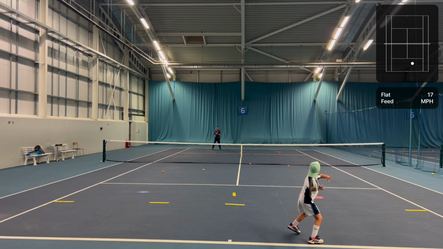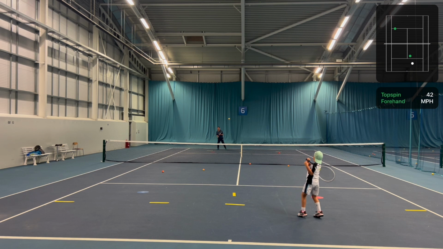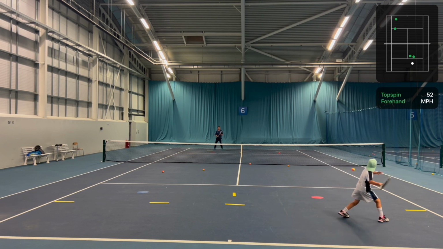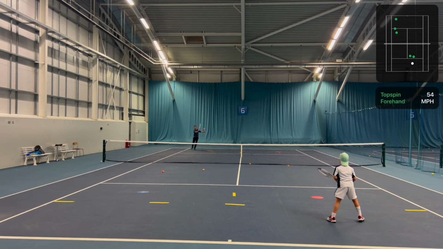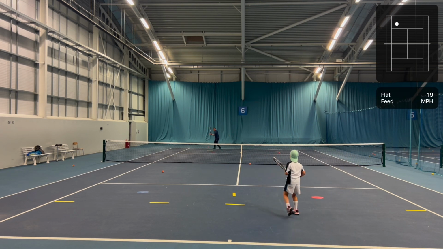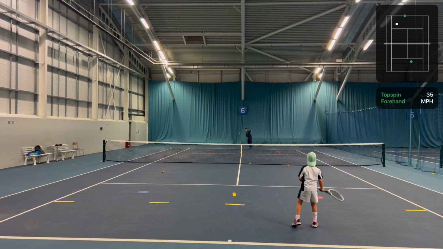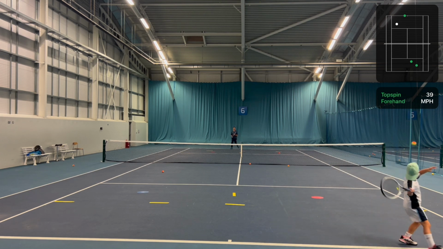Number 2, add an element of decision making. Most tennis lessons involve a tennis coach hitting the ball to a player, generally from a basket, and the player hits the ball back towards the coach over and over again. But if you think about a tennis match, the whole concept of tennis is putting the ball in a position where your opponent can't get the ball back. So make sure you add an element of decision making within your practices.